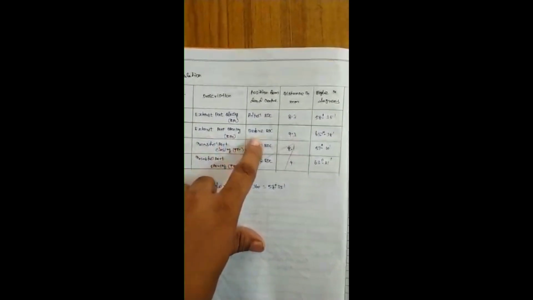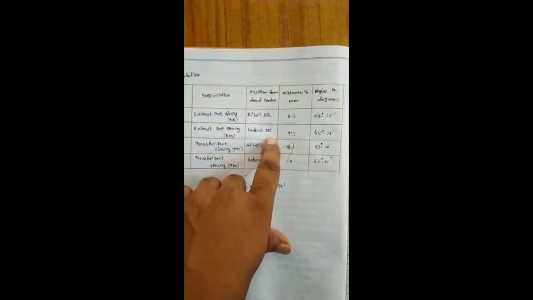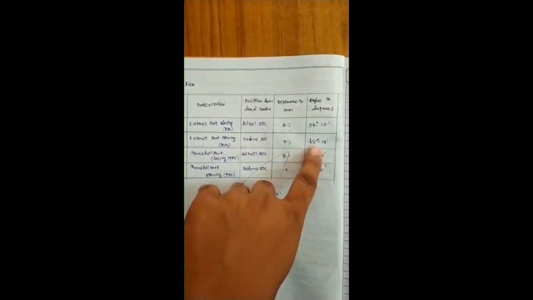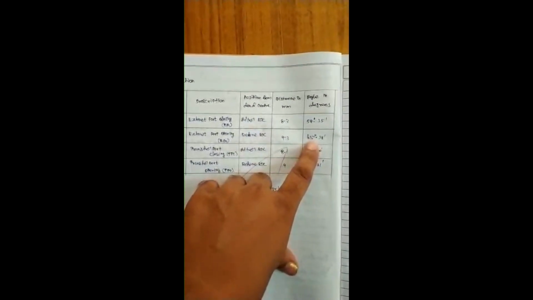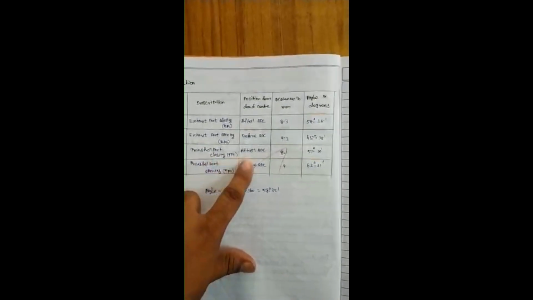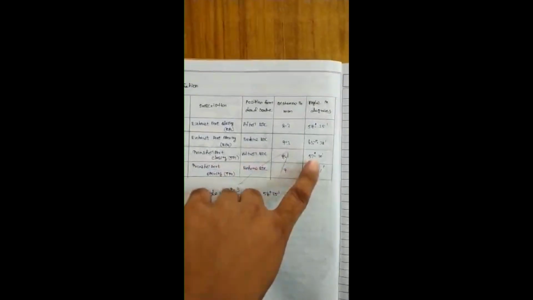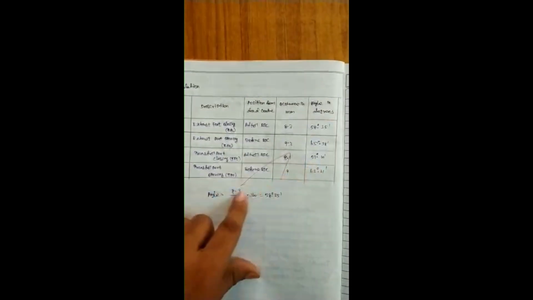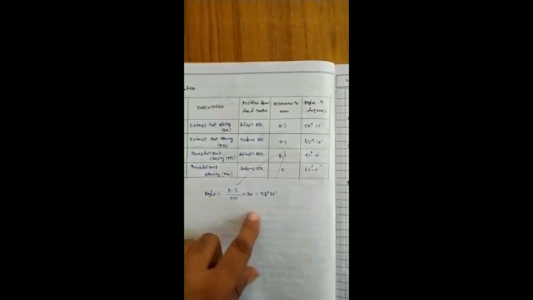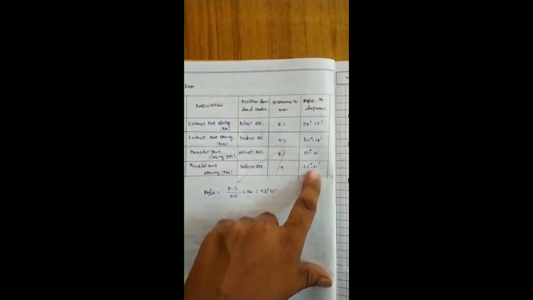Then the exhaust port opening before bottom dead center, you can mark the angle directly, 65. Then transfer port closing after bottom dead center, it will be 57 degrees. Transfer port opening, 63 degrees.